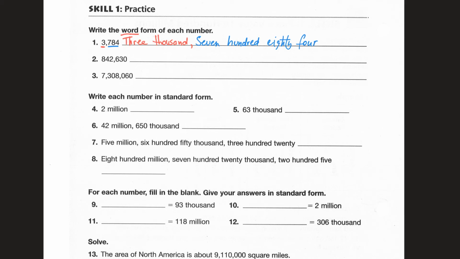Now, when you see down here, write each number in standard form, standard form means you're going to write the numbers that it's telling you. For instance, 2 million. So I have 2. That million tells you that ends the millions period. So there's a comma. And then I need thousands. There's nothing in the thousands period. So it's just 0, 0, 0, comma. And there's nothing in the ones period, and so that would be 0, 0, 0.